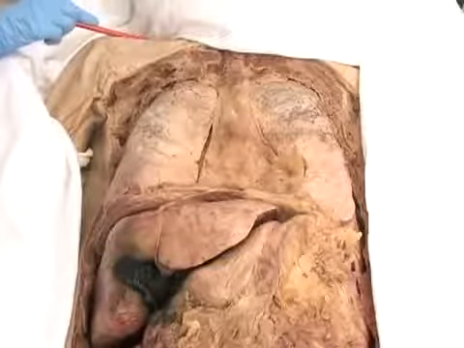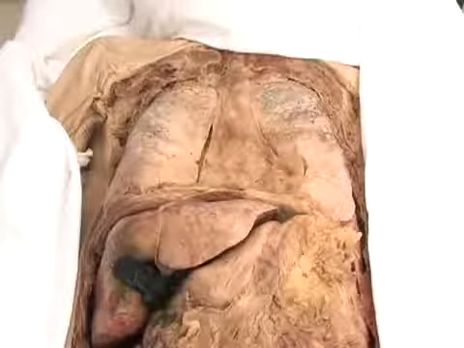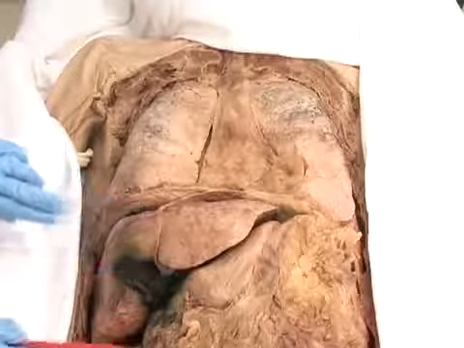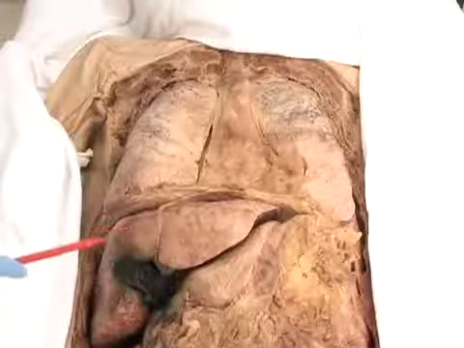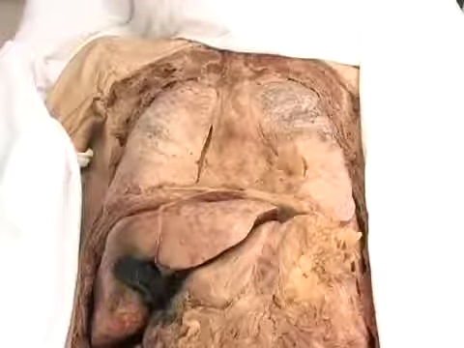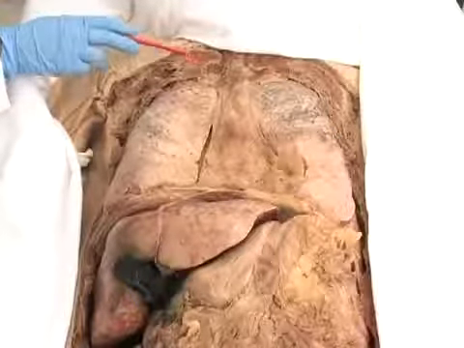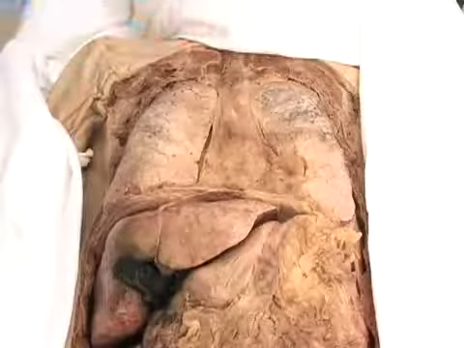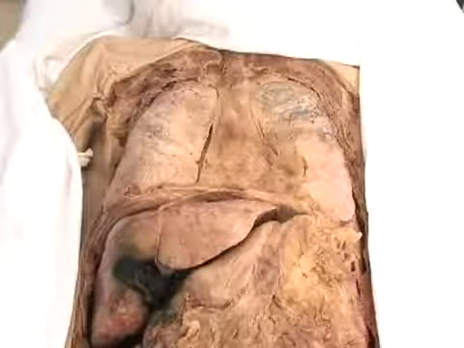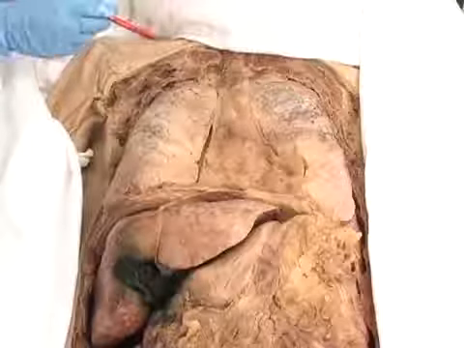The basis for this pain is because of the involvement of the parietal peritoneum in the area of the gallbladder. In this region, the parietal peritoneum is supplied by the right phrenic nerve from spinal levels of C3, C4, C5. The nerves from this level of C3, C4, C5 also supply the skin around the right shoulder.